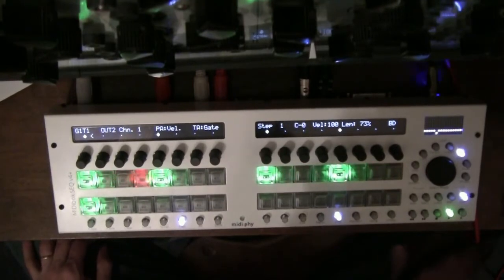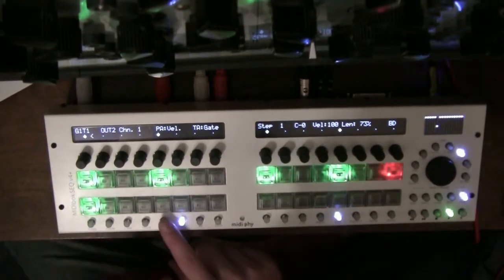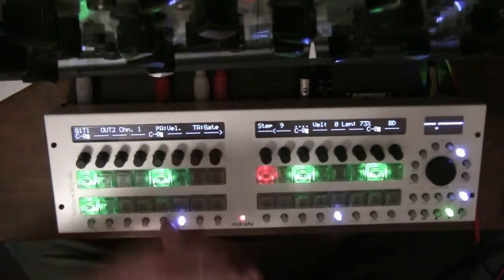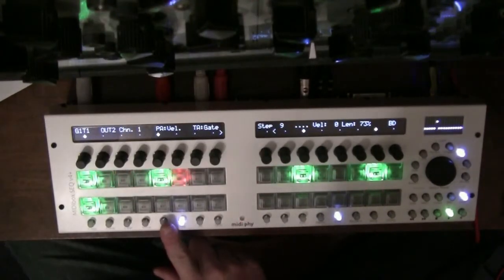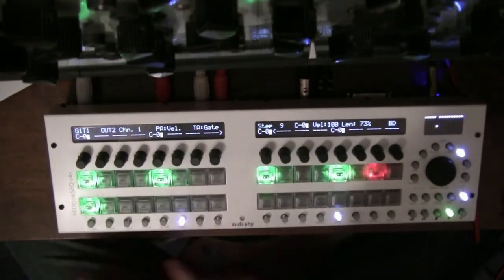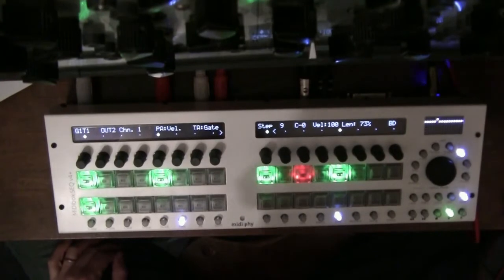The bass drum in that case, we can hold scroll and just shift these 2 over if we want, using this sound. So scroll is nice, easy to do.